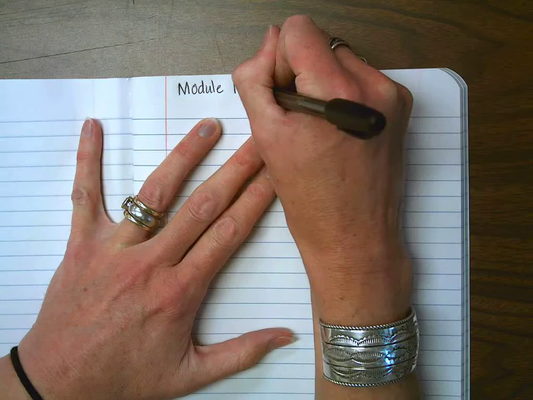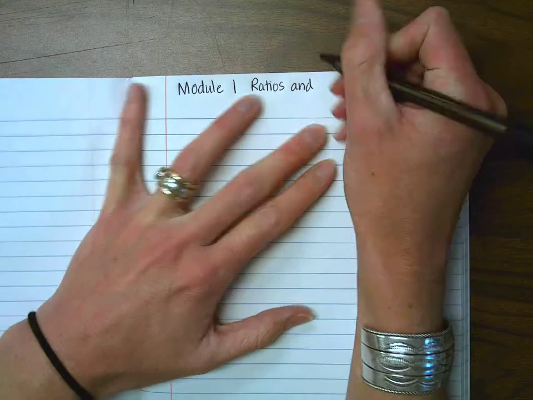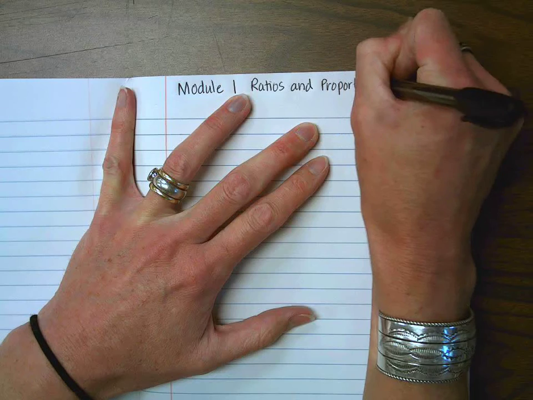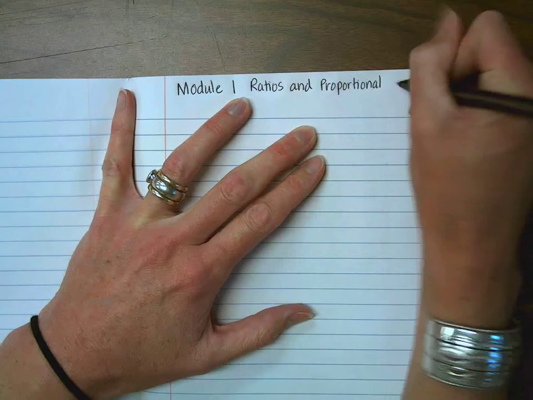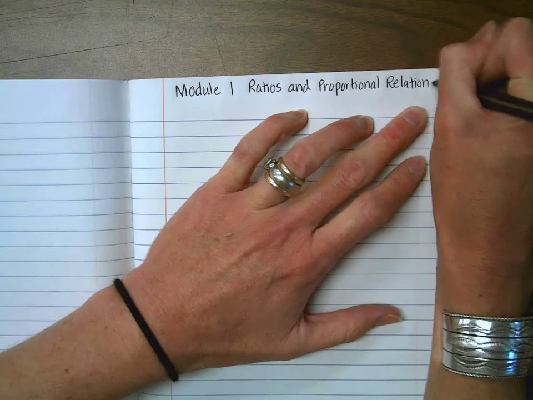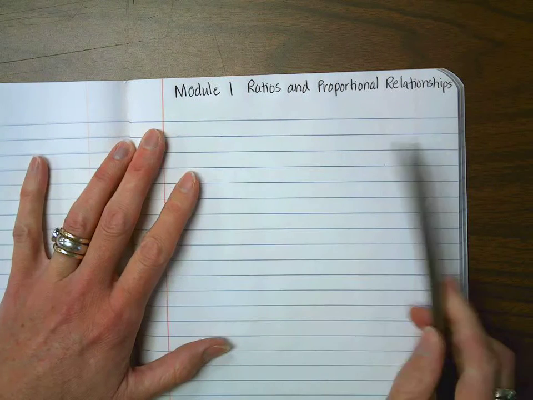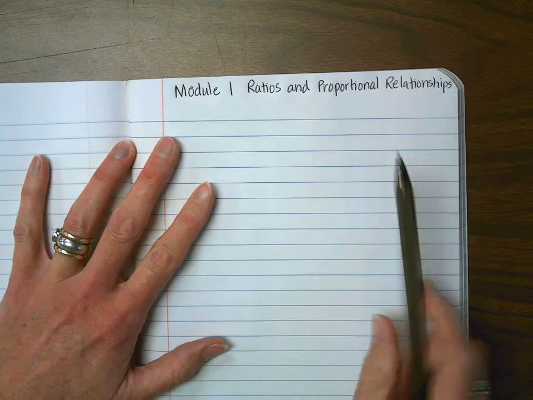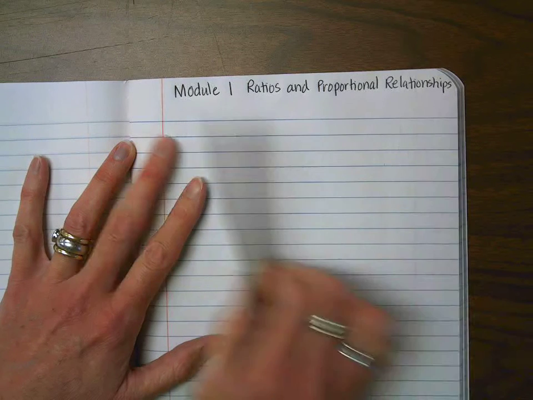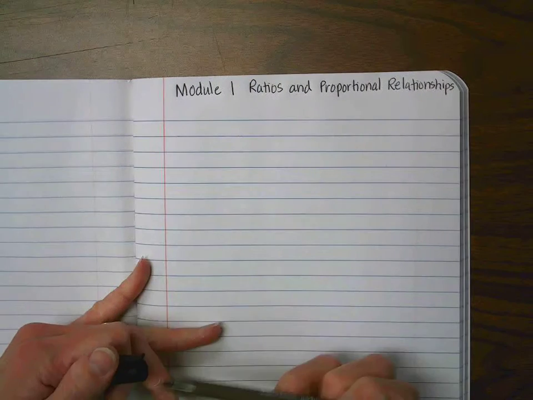And it is called Ratios and Proportional Relationships. And we are going to only write the module name one time. And then when we get done with that module and we start a new module, then we'll write the next module up at the top. So this is how we write the module name for the first time, and we only do it one time in our set of notes.